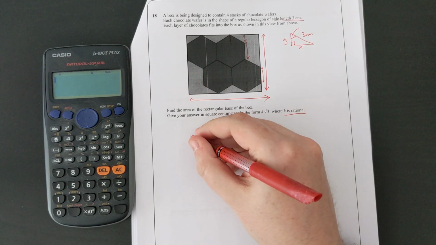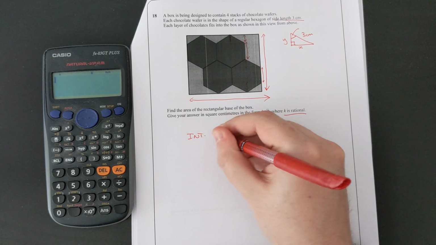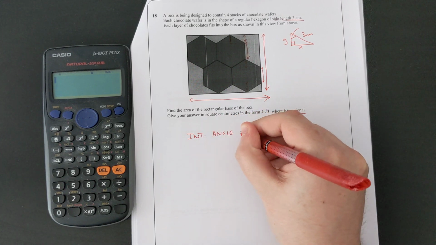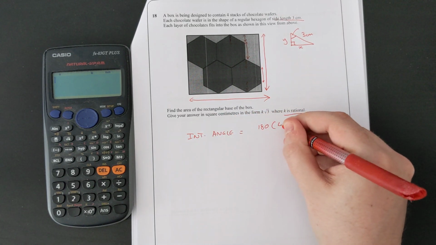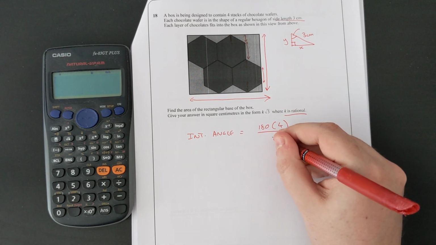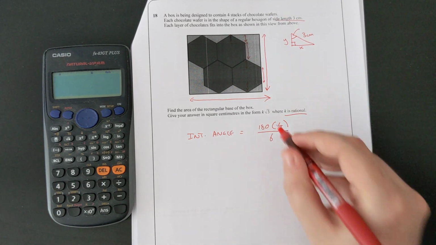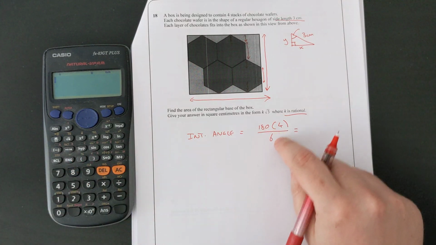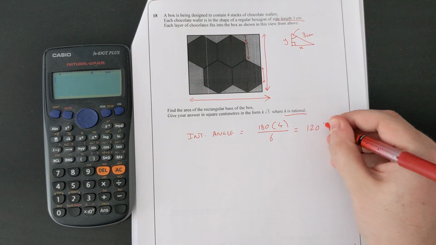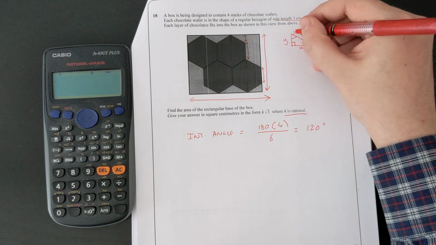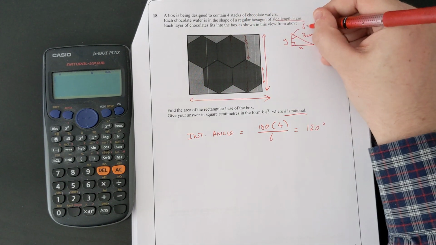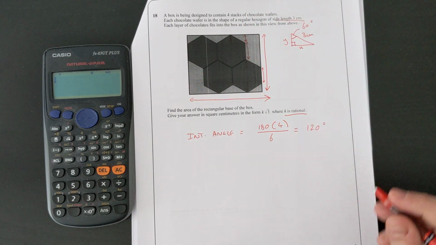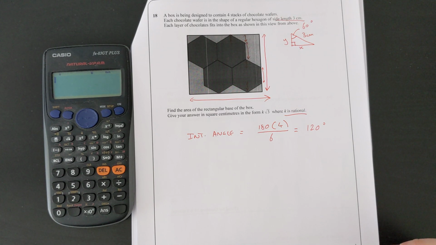So let's do that. So I know that the interior angle of my regular hexagon is 180 multiplied by n subtract 2, which is 4, divided by n, which is 6. That is, 180 times 4 is the sum of internal angles, divided by 6, because there are 6 equal angles in a regular hexagon. So I'm doing 180 times 2/3, so 120 degrees. And so I know this angle here is half of that, is 60 degrees. Now I can find y and x.